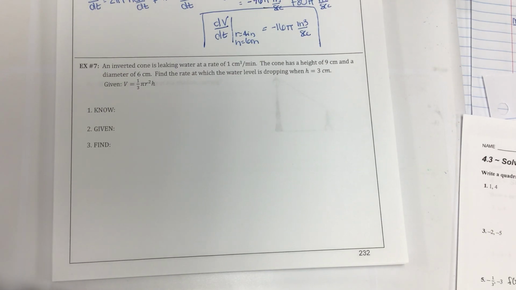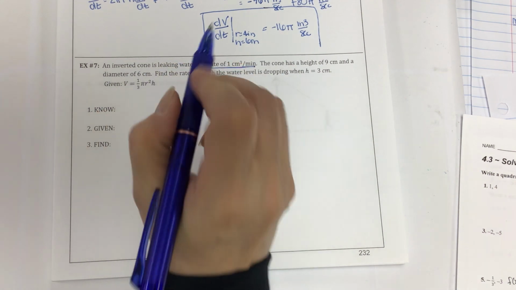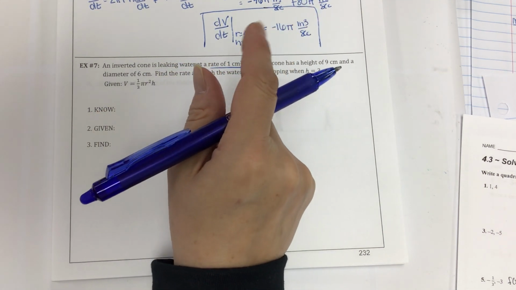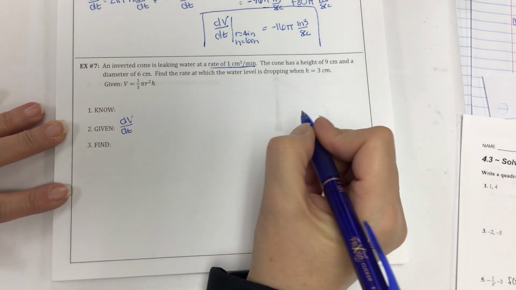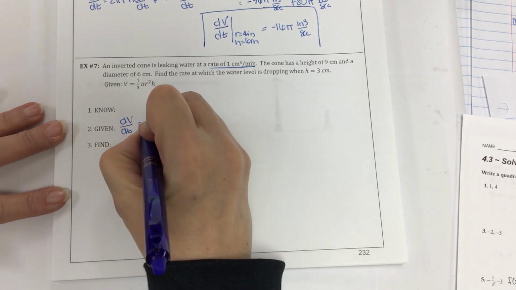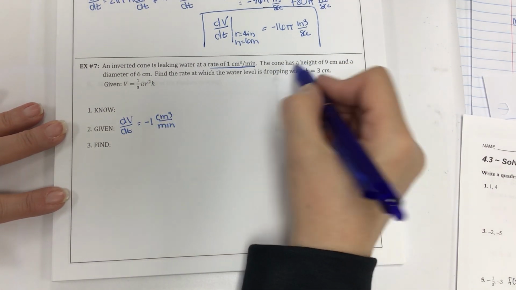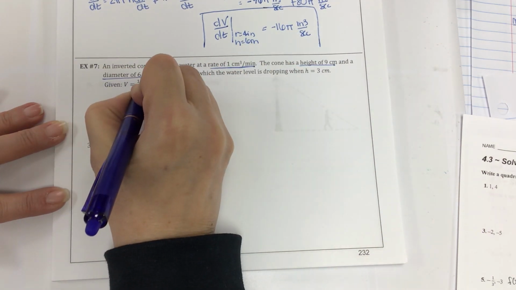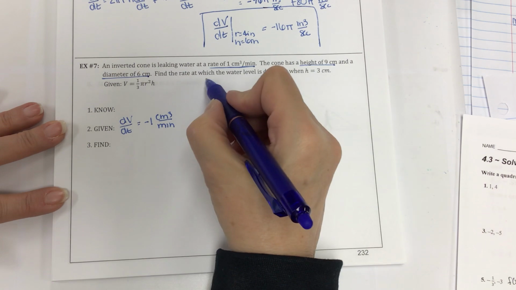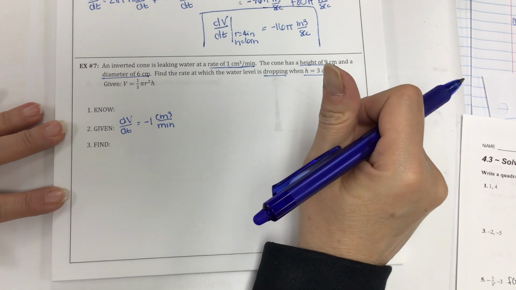All right, so in example 7, an inverted cone is leaking water at a rate of 1 centimeter cubed per minute. So the cone is leaking water. So that means the volume is decreasing. So the derivative of the volume is -1 centimeters cubed per minute. The cone has a height of 9 centimeters and a diameter of 6 centimeters. Find the rate at which the water level is dropping, specifically when the height is 3 centimeters.